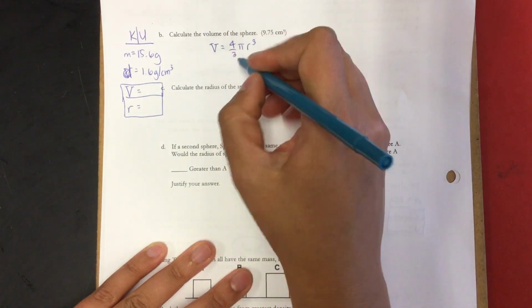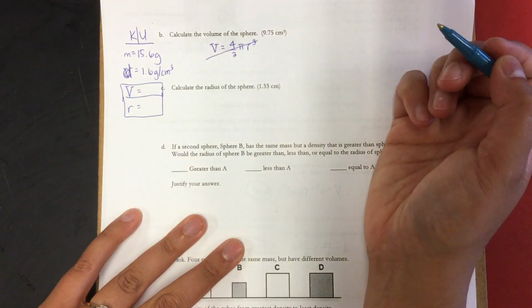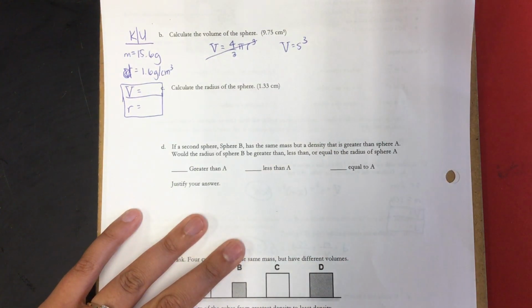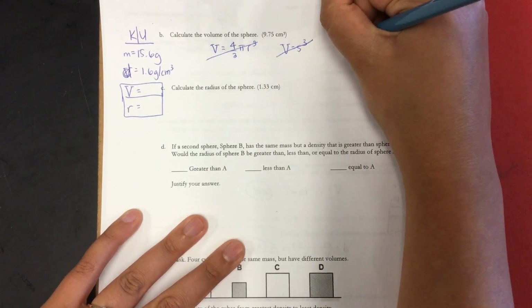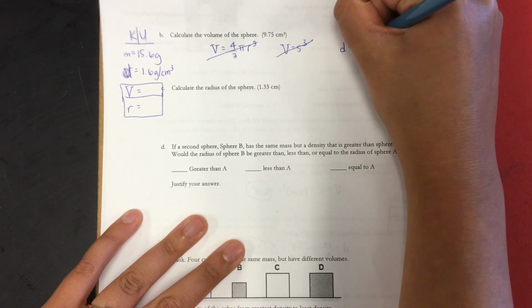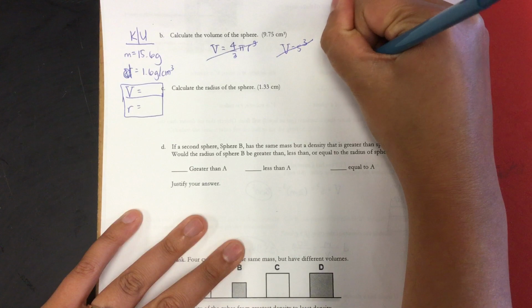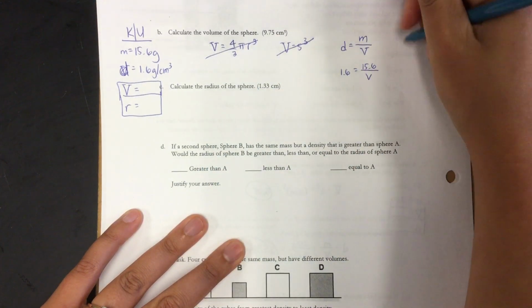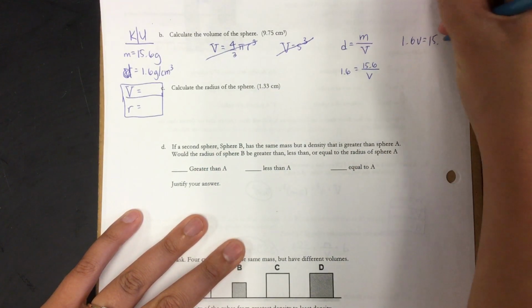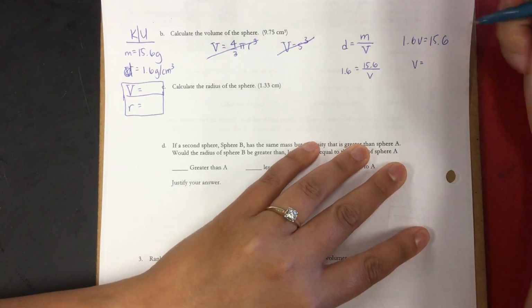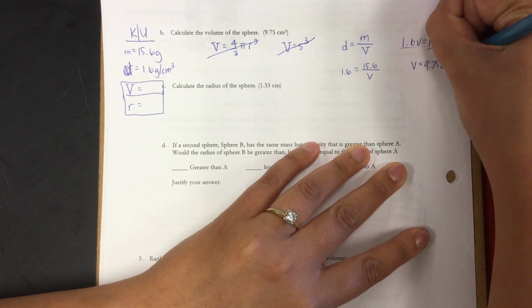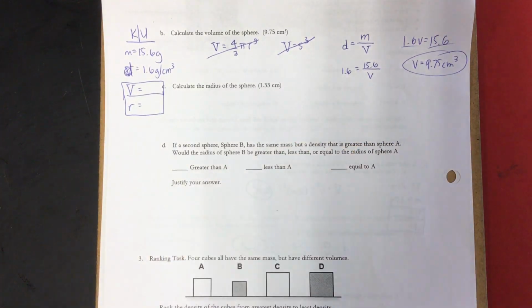So this equation is not going to work because we don't know the radius yet. But all the other equations do have volume in it. I can't use this one because that's the volume of a cube, but I can use the density equation and solve for V. So this is 1.6 equals 15.6 over V, multiply by V on both sides. 1.6V equals 15.6, divide by 1.6 on both sides to give us 9.75 centimeters cubed. I can then use that number to calculate radius.